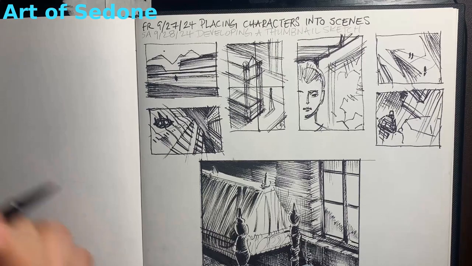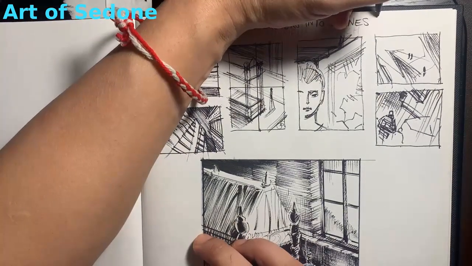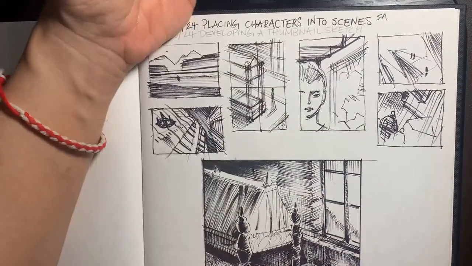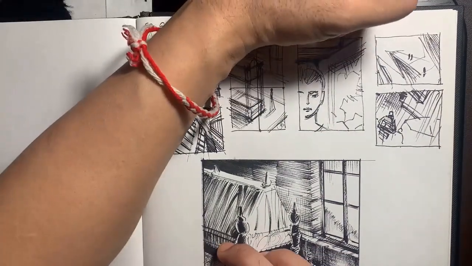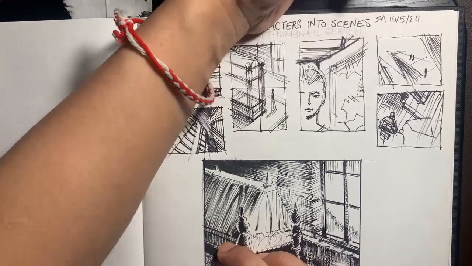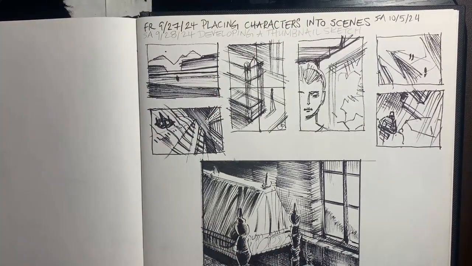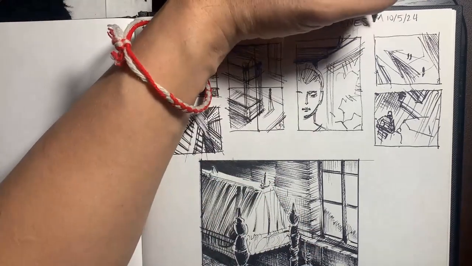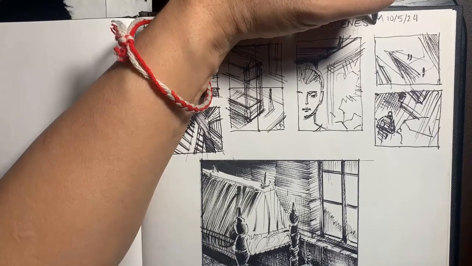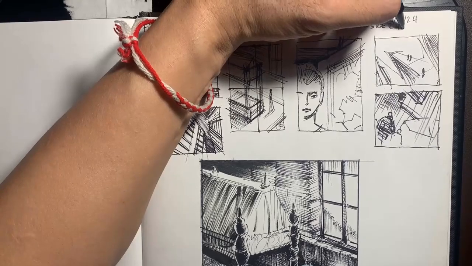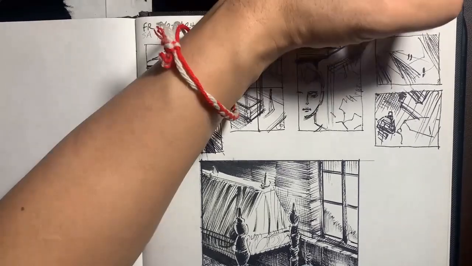It is Saturday, October 5th, 2024, and today the topic is sketching more thumbnails, but I might call it something else.